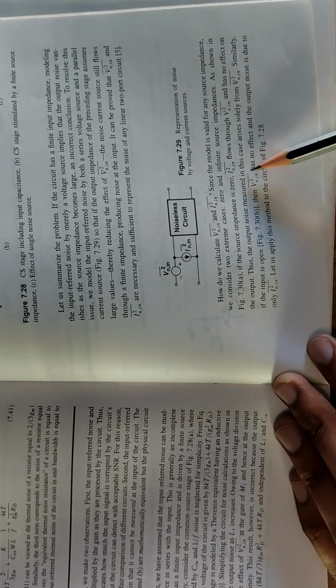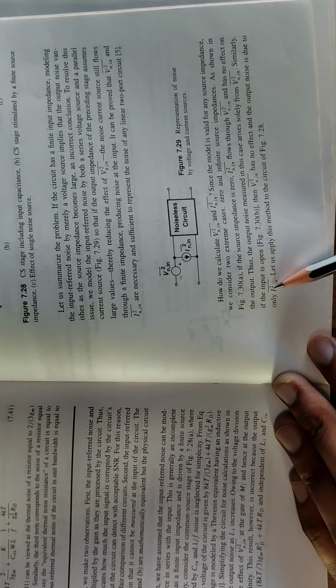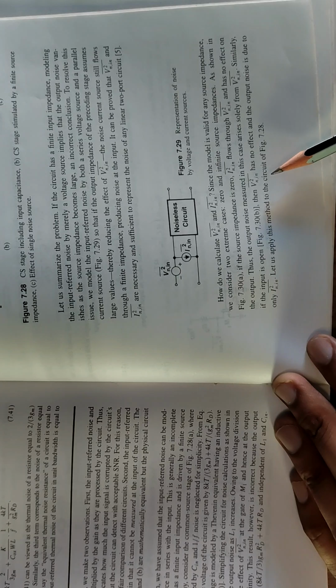Thus the output noise measured in this case arises solely from V_n,in squared bar. Similarly, if the input is open, figure B, then V_n,in squared bar has no effect and the output noise is due only to I_n,in squared bar.